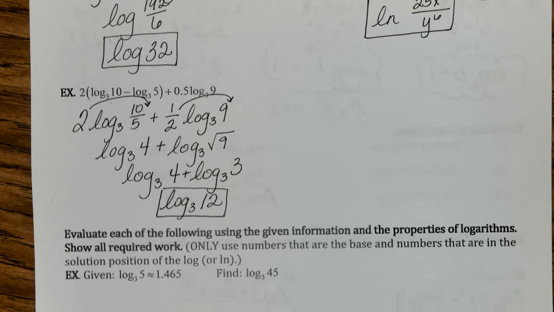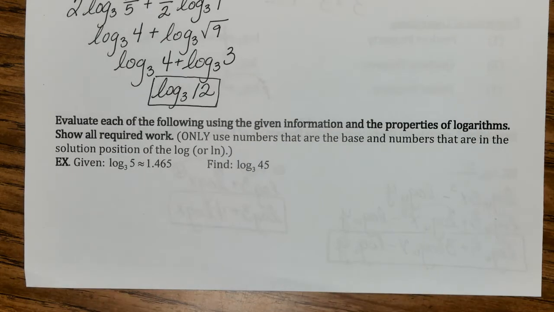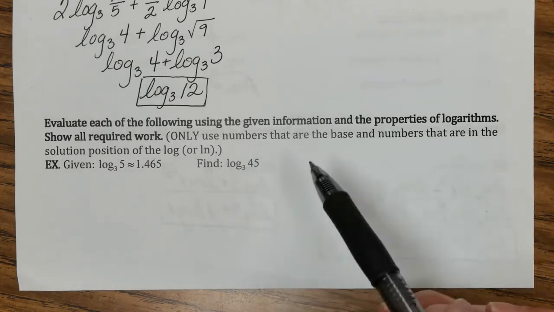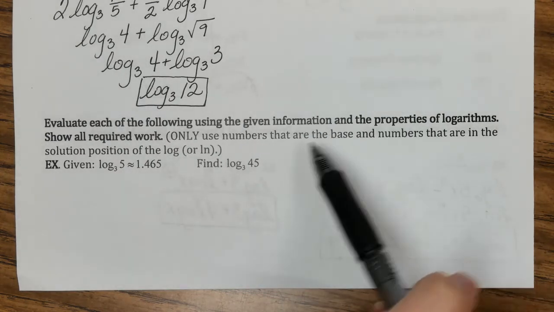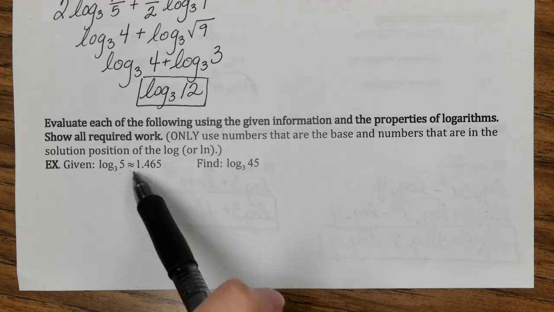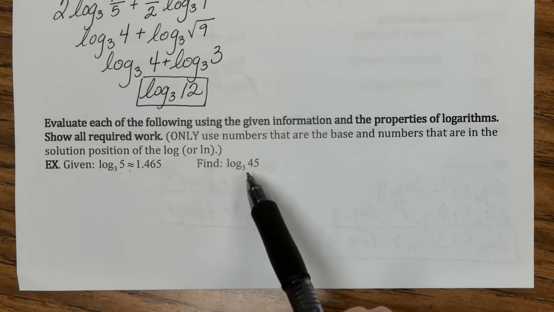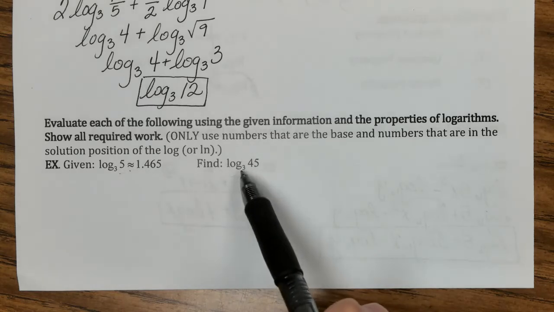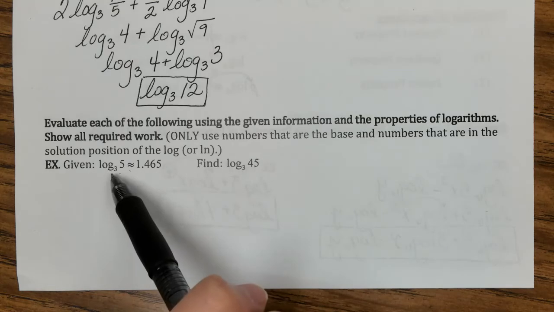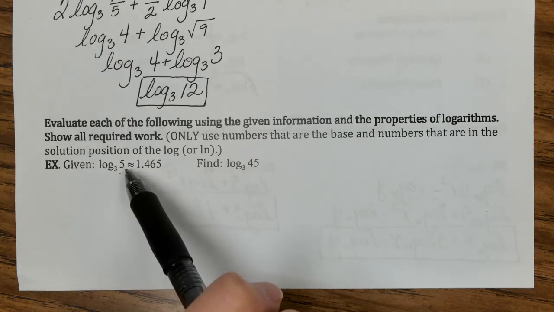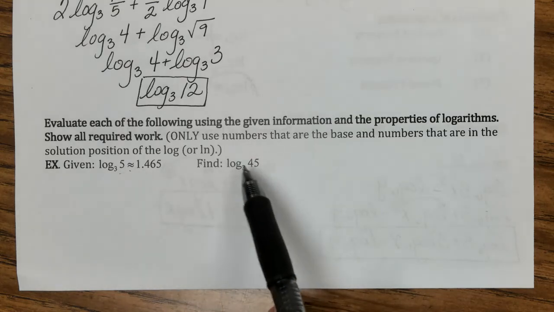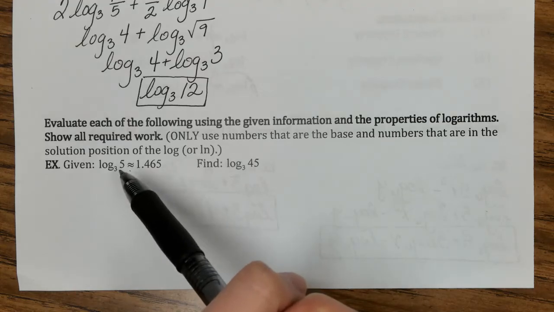This is not necessarily super hard, but you're gonna manipulate some numbers. So when you evaluate using the given information, I'm gonna give you a specific value for a specific log. Then I'm gonna tell you to find a different log, but you can only use the numbers that are in the base and the numbers that are in the solution position. You're going to be manipulating with just those numbers, okay?